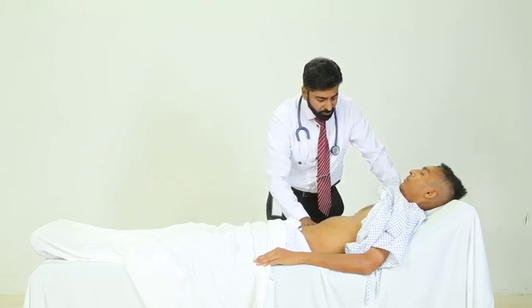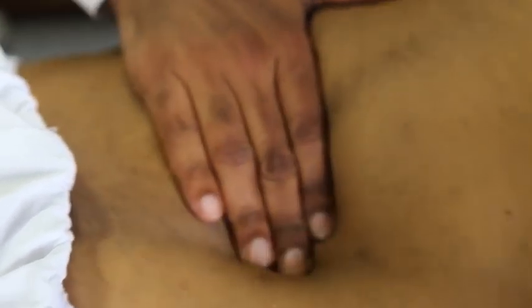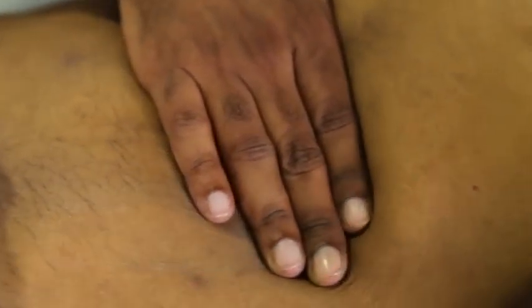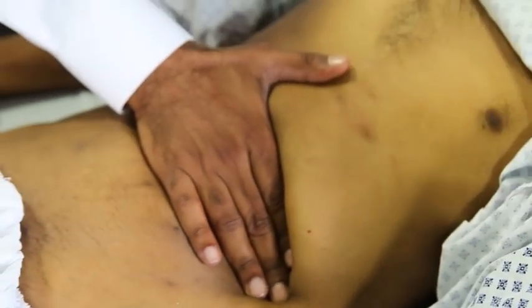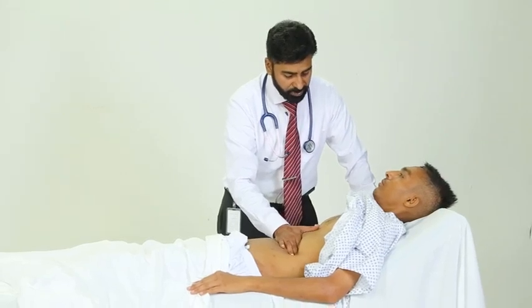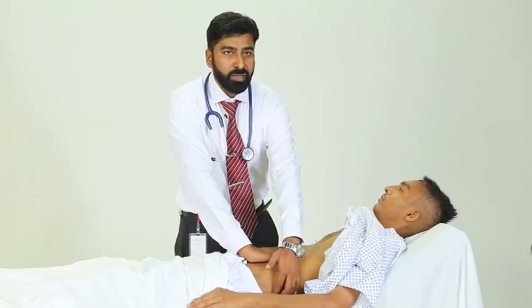So we palpate on inspiration, we move our hand on expiration. This coordination is very important. We keep looking towards the face of the patient. Okay, so I was not able to palpate the spleen. The spleen is not palpable when it is not enlarged.